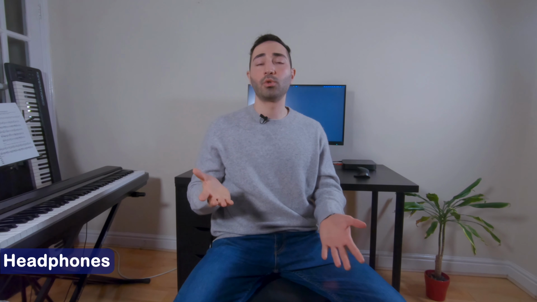Now, second option for listening back to what you're working on is headphones. Again, as with the monitors, you need something neutral, something flat response. These are most commonly known as mixing headphones. And we want this for the exact same reasons as with the monitors. Now, commercial headphones will color the sound. They might have a bass boost or boost another frequency to make the sound more commercial.